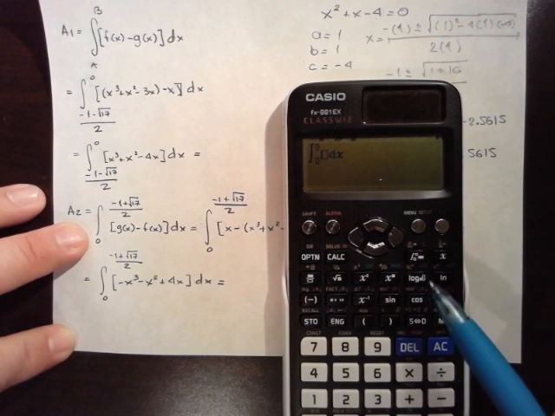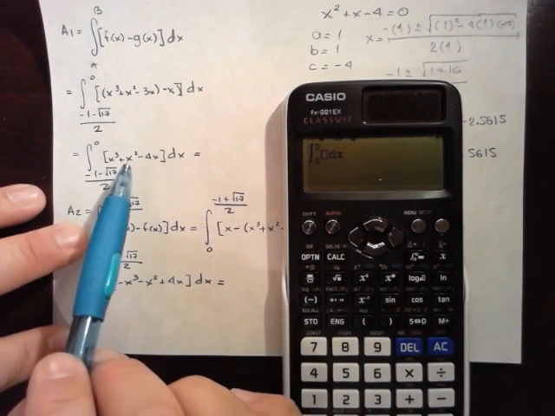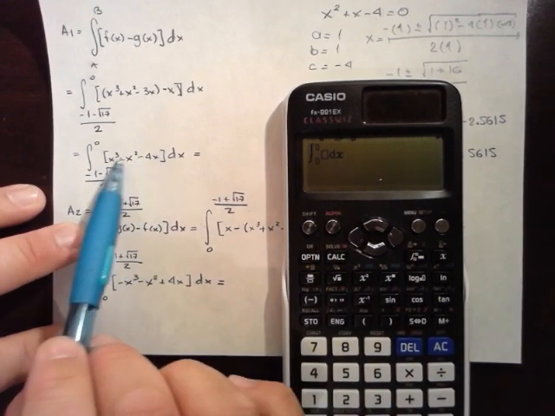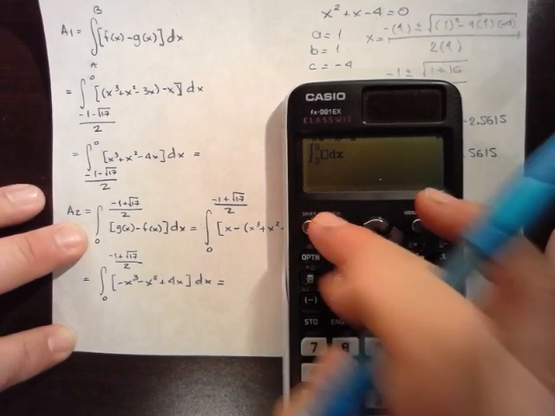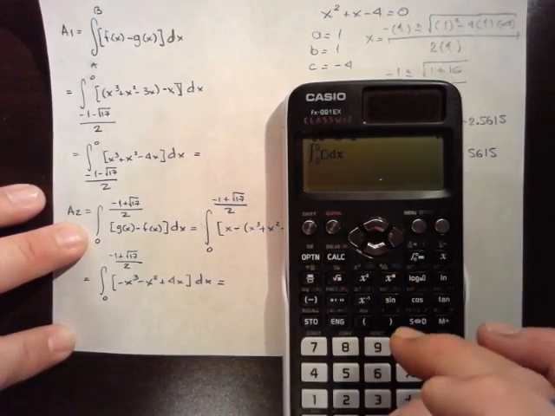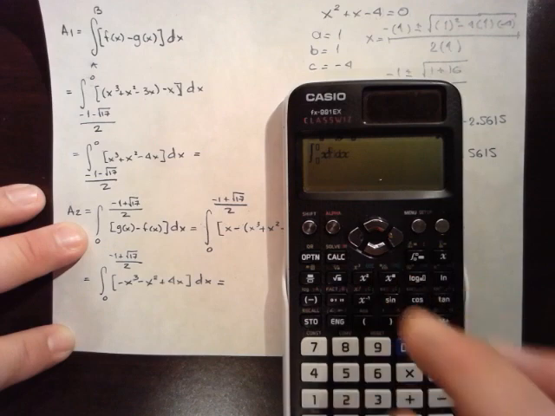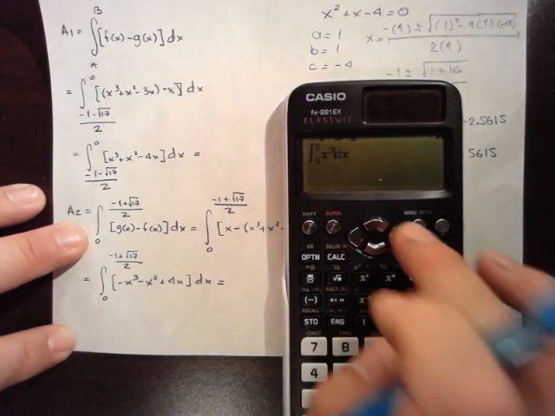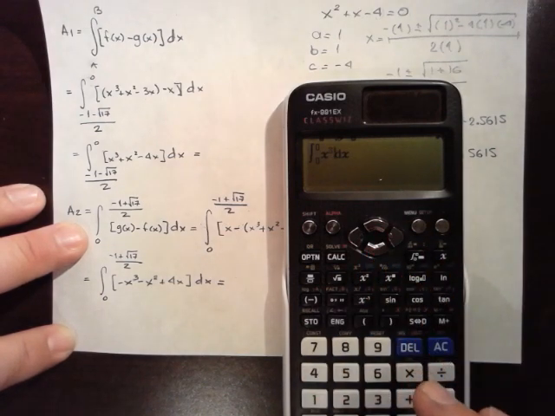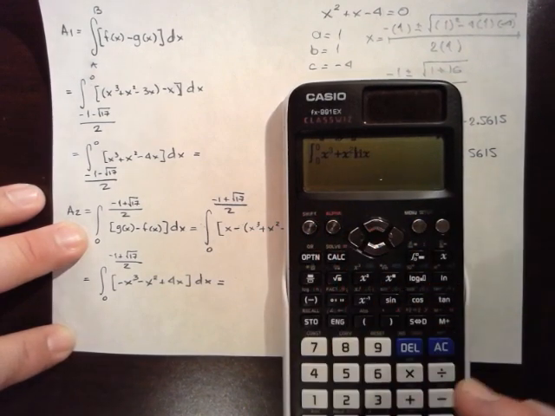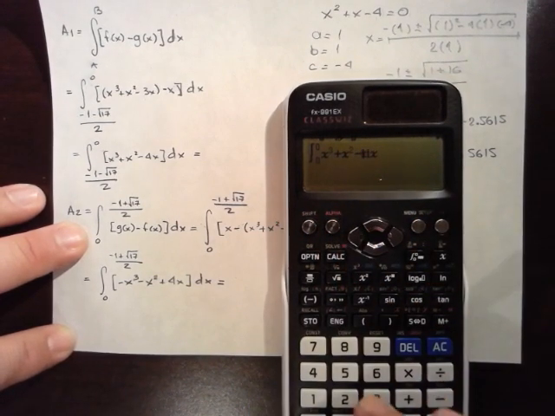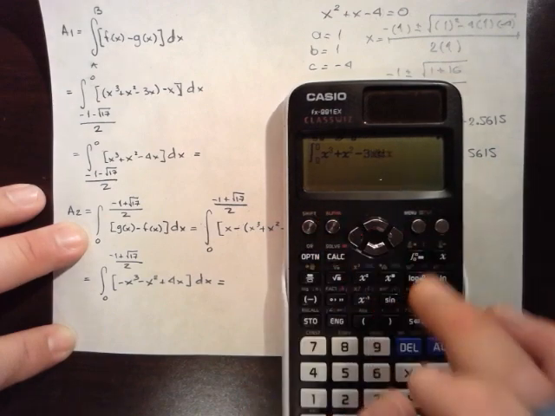I'm going to press this key that is the form of the integral, and then the first thing that I'm going to introduce is the one for area number 1. I'm going to press alpha x and then the power cubed, plus alpha x squared minus 3 alpha x.